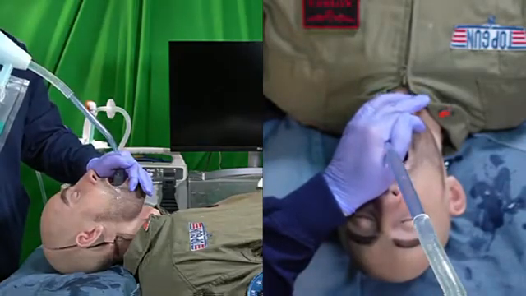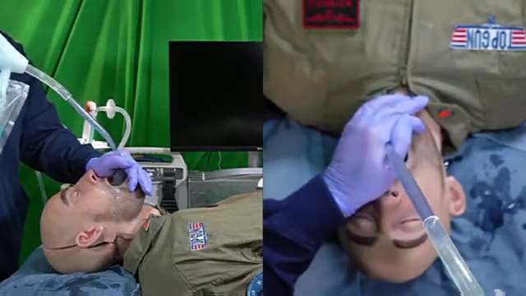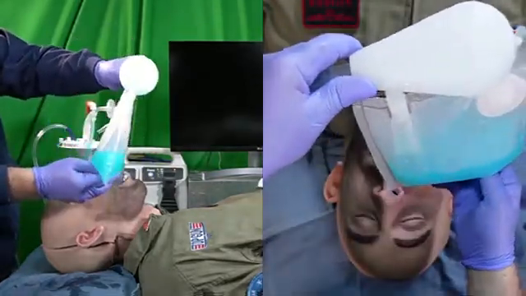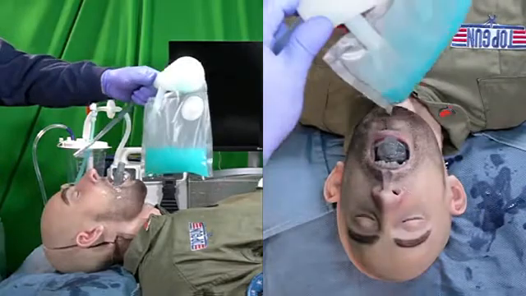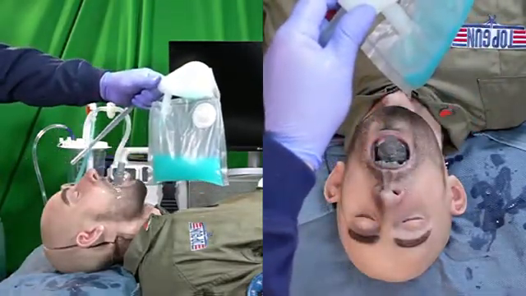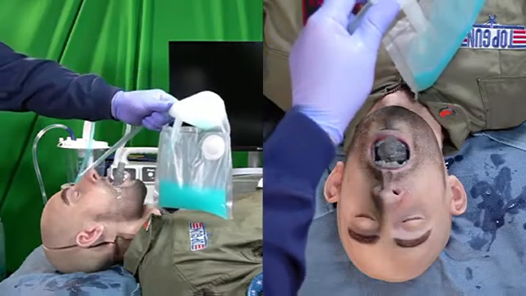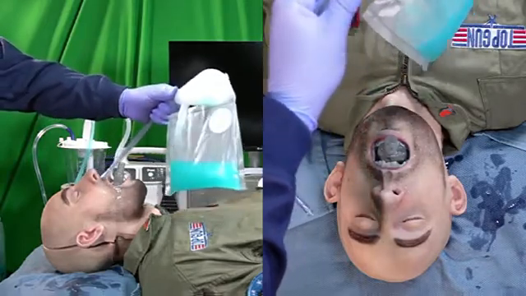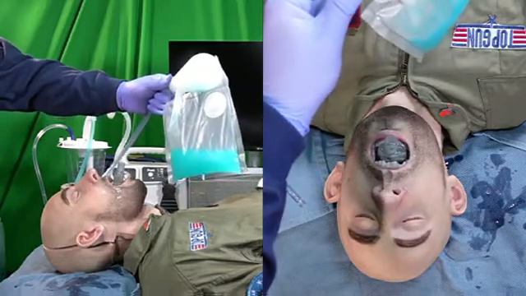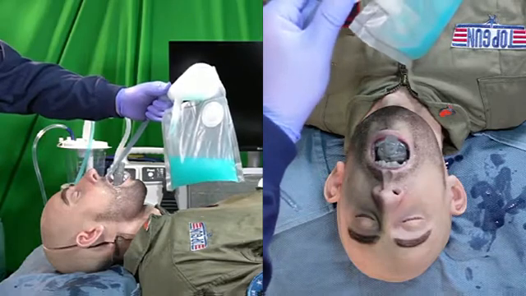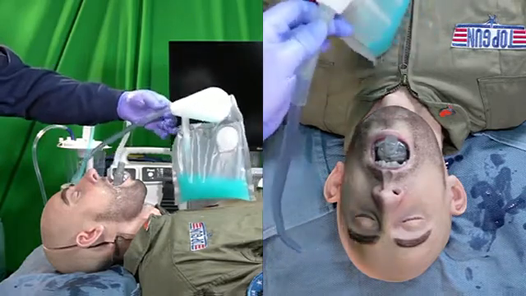I'm able to thoroughly decontaminate. So I have probably about 150 milliliters of airway contaminant here. What's important to note is that many of these portable devices hold much less than the capability of this device. This device is capable of holding 1,000 milliliters of airway contaminant. It's also capable of aspirating large particles.